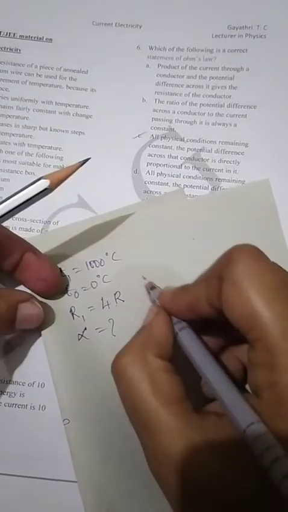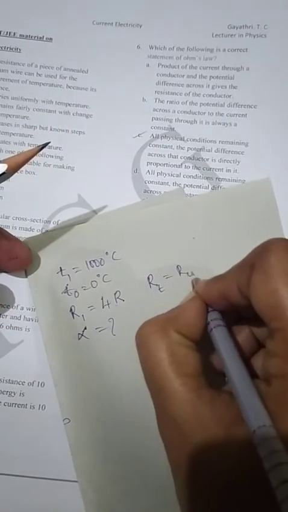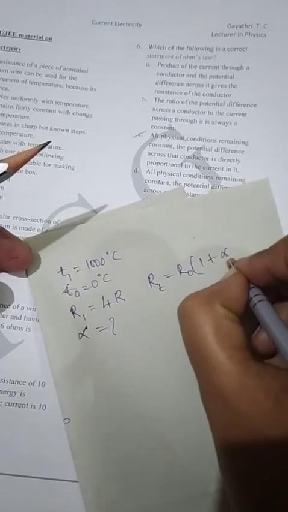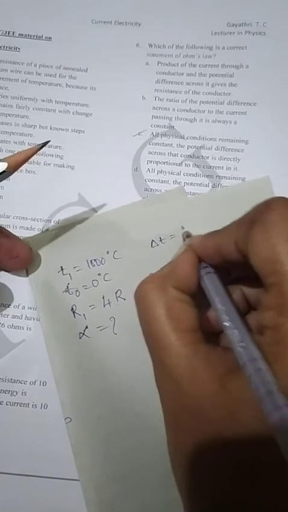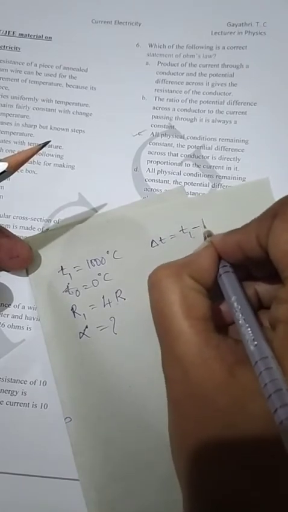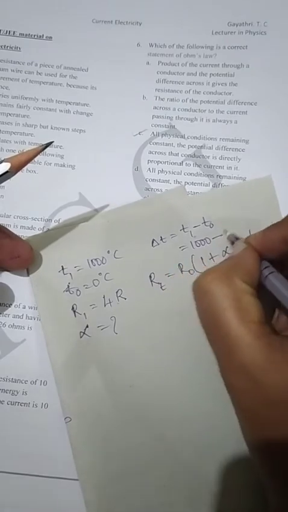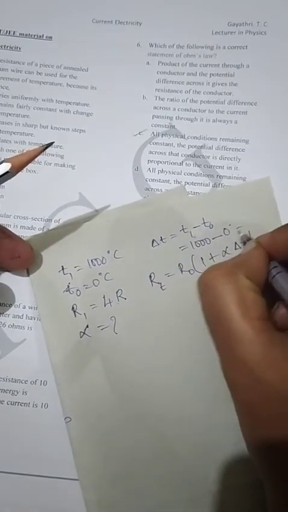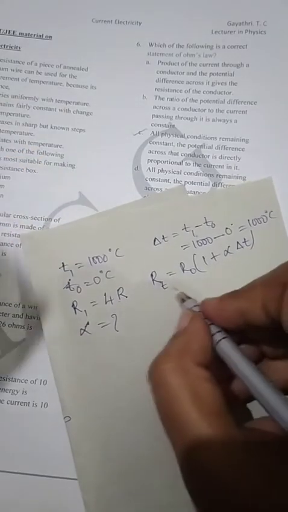By the formula, RT equals R0 into 1 plus alpha into delta T. Delta T equals T1 minus T0. T1 is 1000 degrees Celsius and T0 is 0 degrees Celsius. Therefore, delta T is 1000 degrees Celsius.